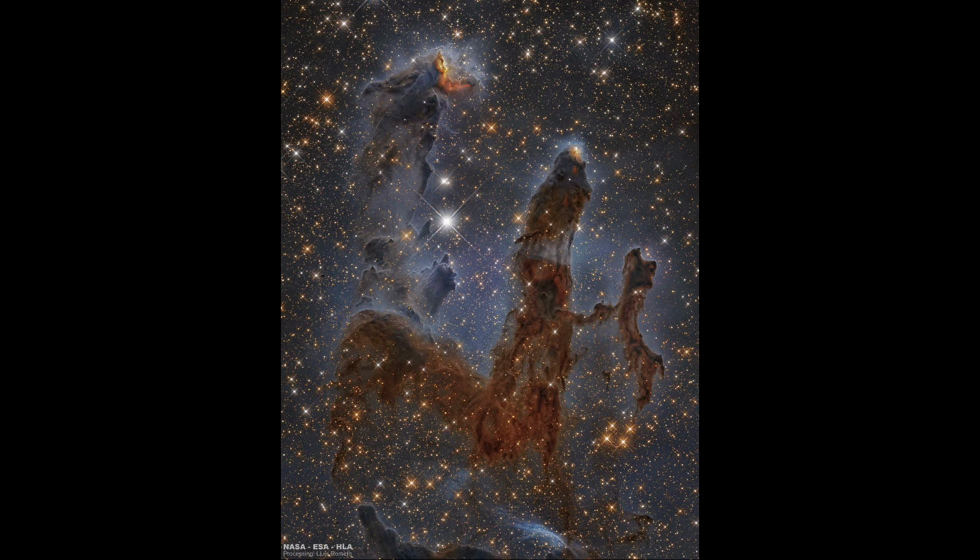Now, the pillars of creation themselves are finger-like, pointing up towards a star cluster, and that star cluster is then eating away at that material. Now, when we look in visible light, they're opaque. We can't see through them. However, the dust that makes up these pillars is transparent in some of the infrared wavelengths. So here we're looking in the near infrared, and we can see through.